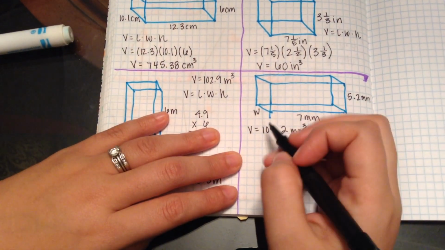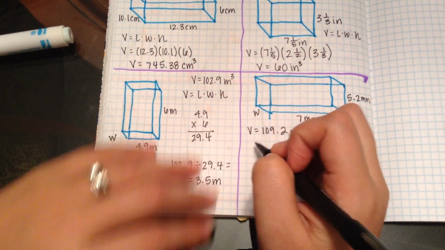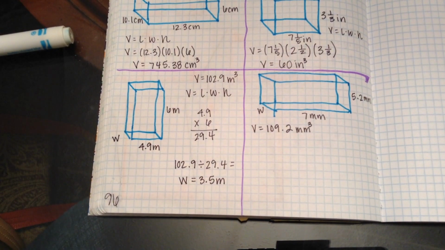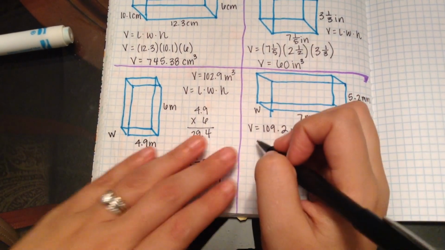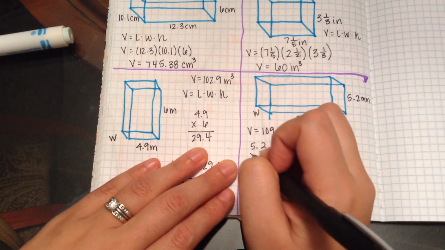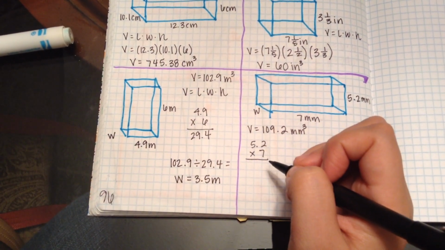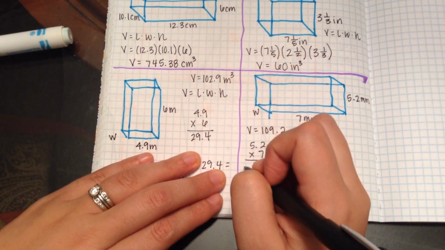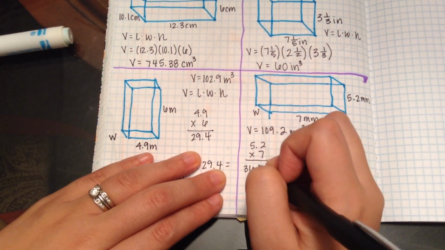So again, I'm going to multiply 5.2 times 7 first, and I'm going to get 36.4.